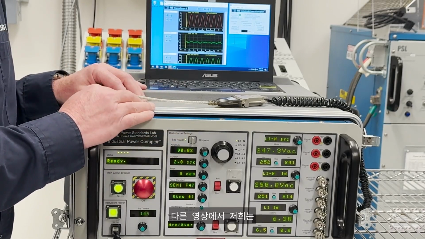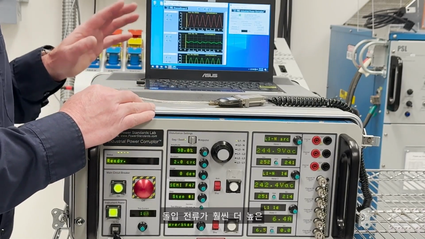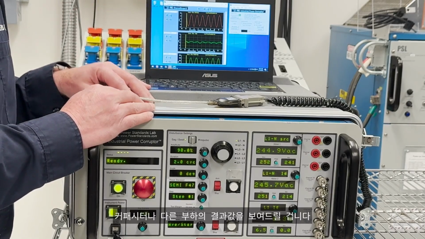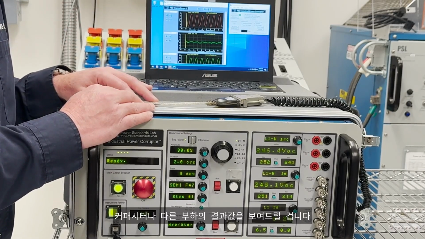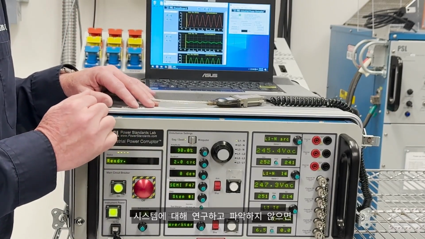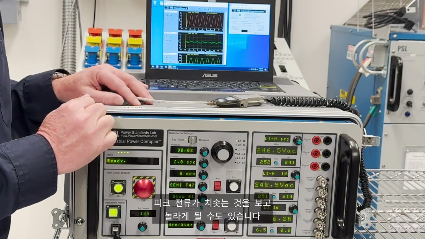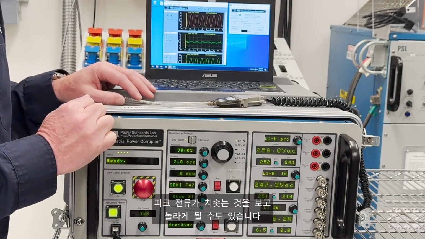What we're going to do in a couple of other videos is show you the consequence of capacitive or other loads where the inrush can be a lot higher, and you can be surprised by the peak current that arises if you don't study and understand your system.